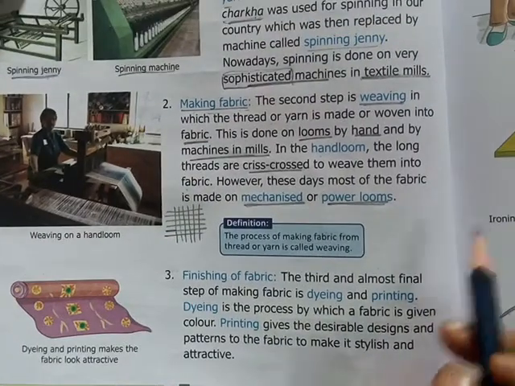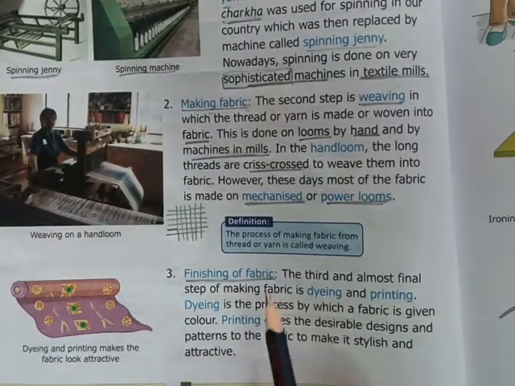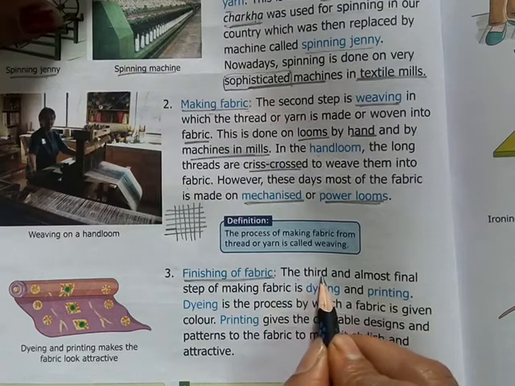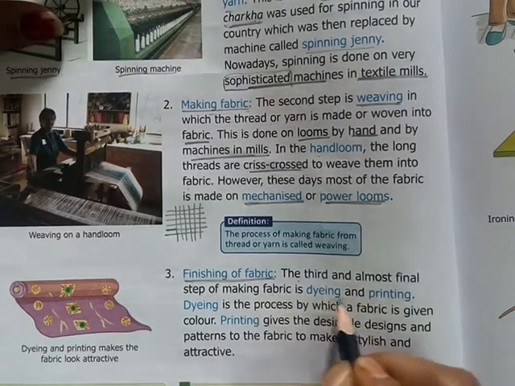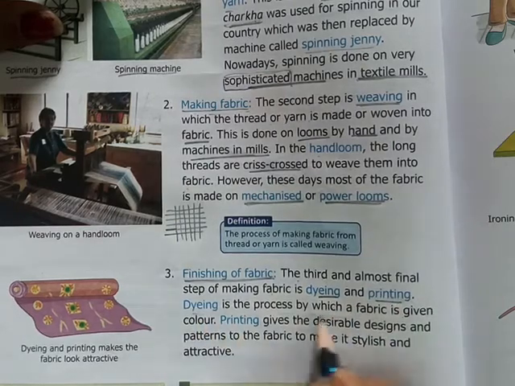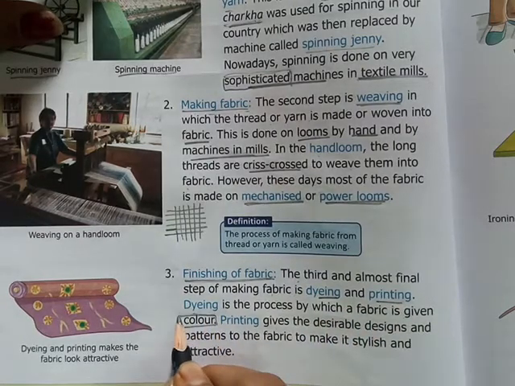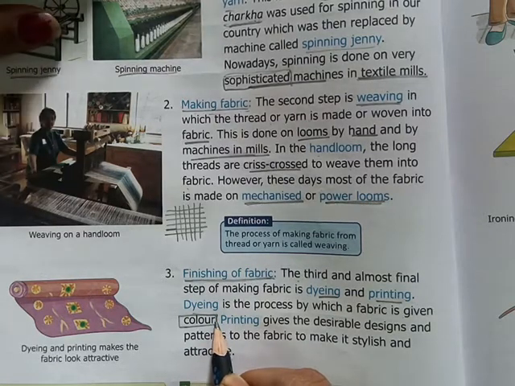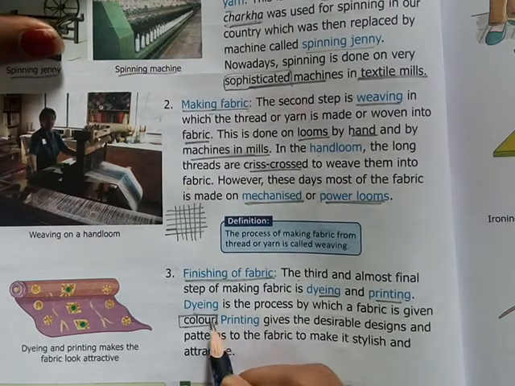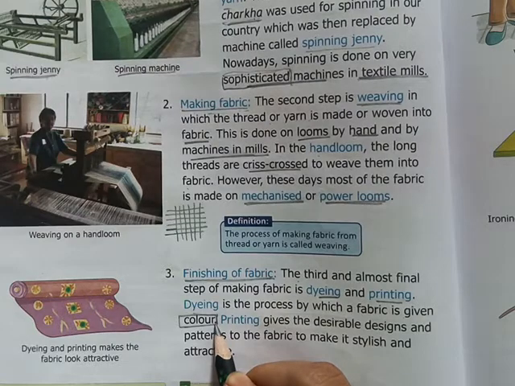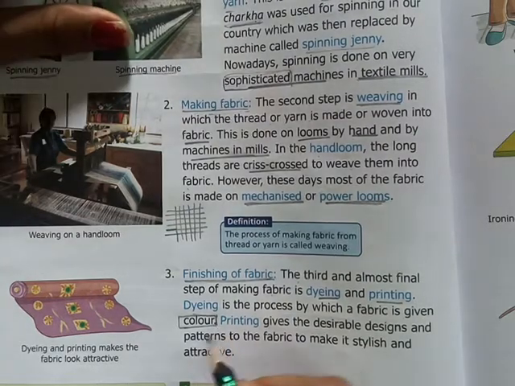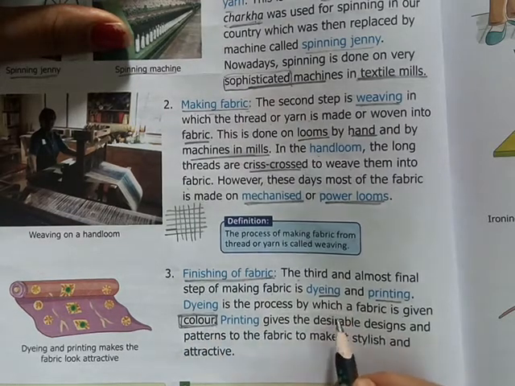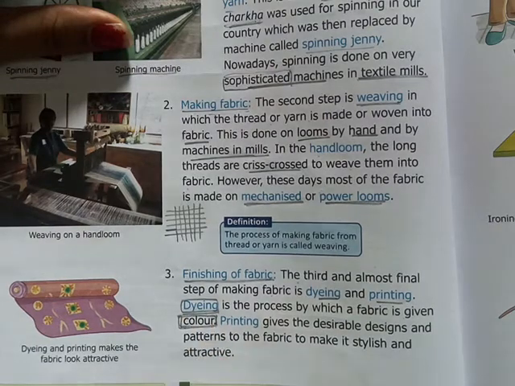Then next we have third step, it is finishing of fabric. Finishing of fabric means dyeing, painting or printing. Okay, the third and almost final step in making fabric is dyeing and printing. Dyeing is the process by which fabric is given a color. When we make fabric from cotton fibers, it is almost white because cotton is white color, and that's why this cotton fabric or any other fabric is colored before stitching the clothes. This coloring of the fabric is known as dyeing.